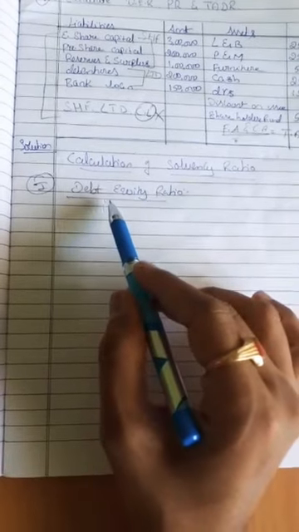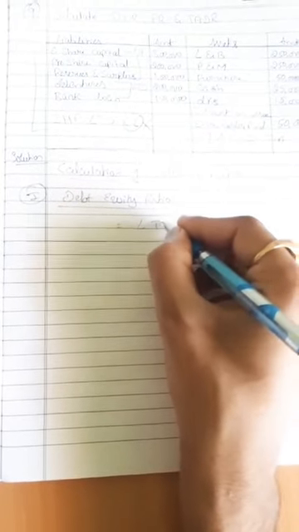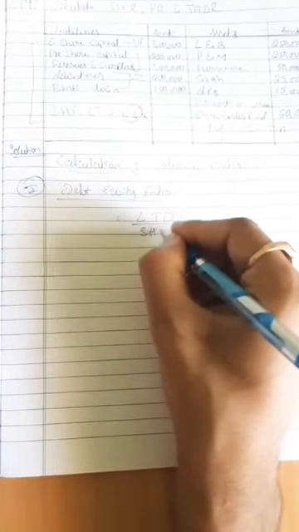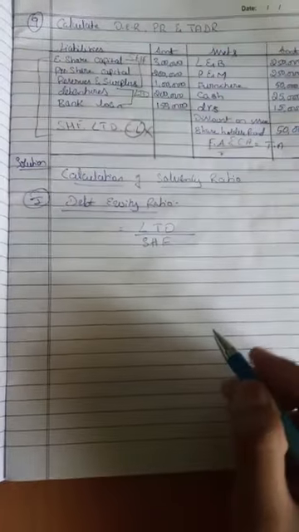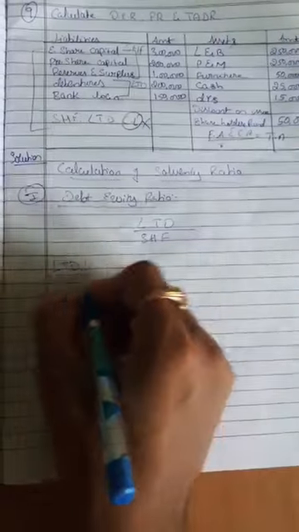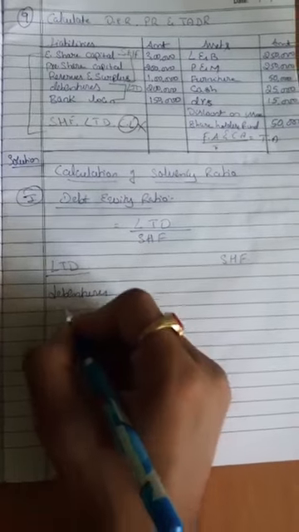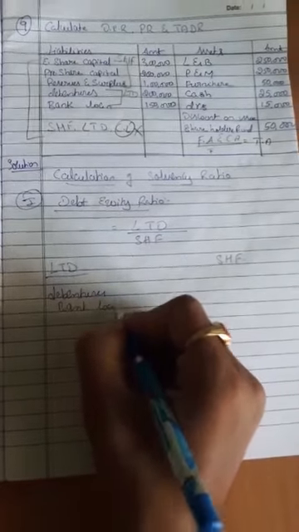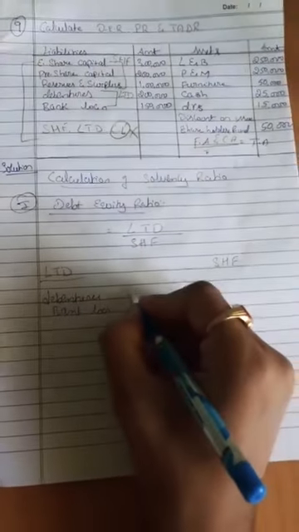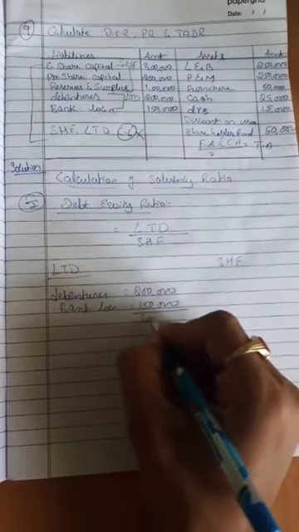Under this, let us calculate the first one, your debt equity ratio. As we know the formula, it is long-term debts or loans divided by shareholders fund. Now let us classify the items as long-term debts and shareholders fund. In this there are two items: debentures and bank loan. The debentures value is 2 lakh rupees, and the bank loan is 1,50,000. Together 3,50,000 is your long-term debt.